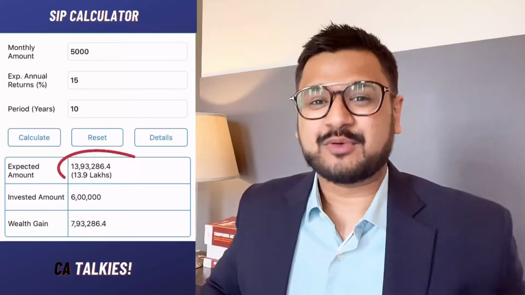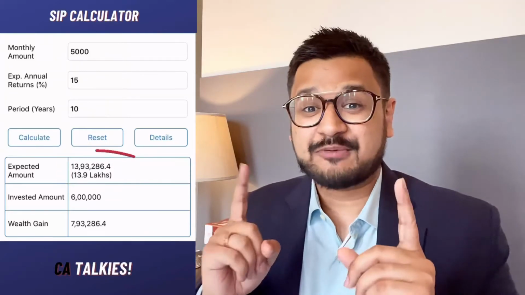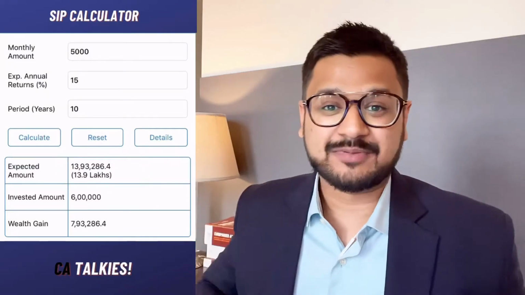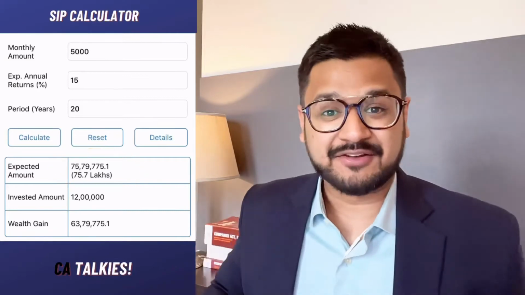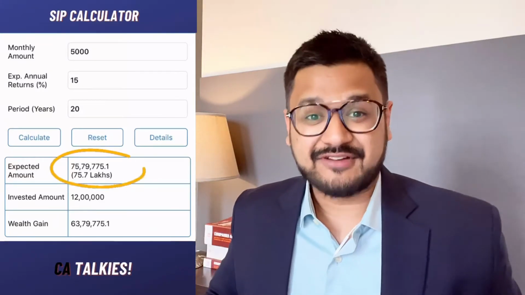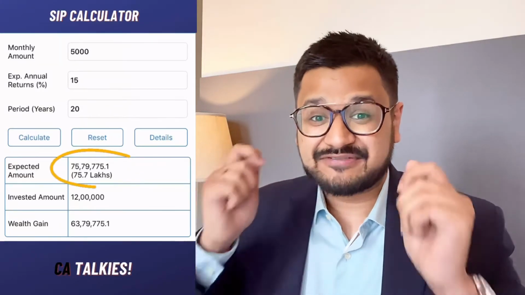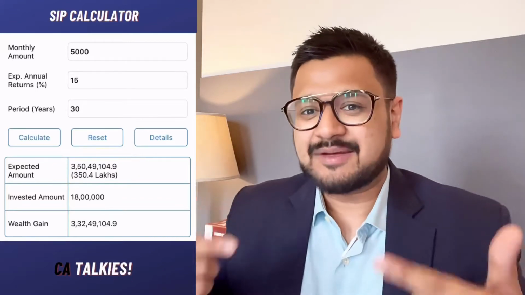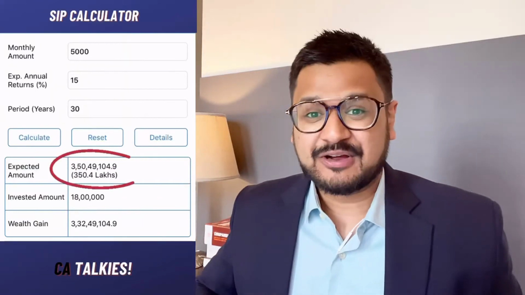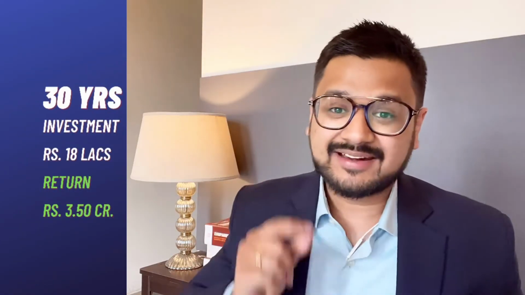10 years later, when you turn 31, the value of your portfolio will be 14 lakh rupees. Uske bhi 10 years baad, when you turn 41, the value of your portfolio is going to be 75 lakh rupees. And by the time you're 51, your portfolio is going to stand at a whopping 3.5 crores. So you can see for yourself that by investing only 18 lakh rupees over a period of 30 years, your portfolio could be worth crores.